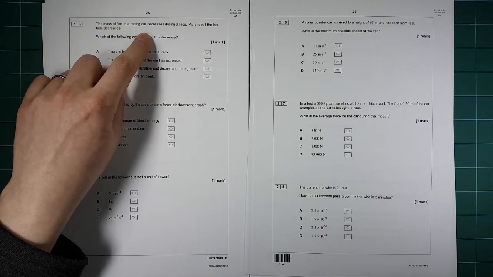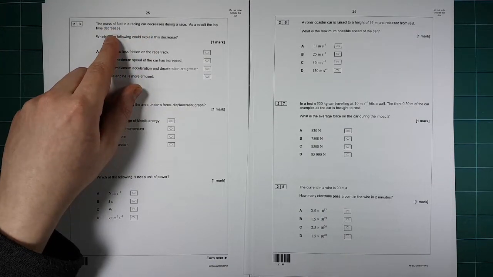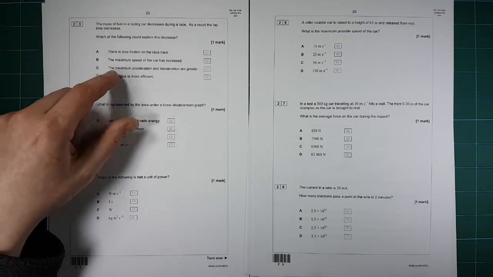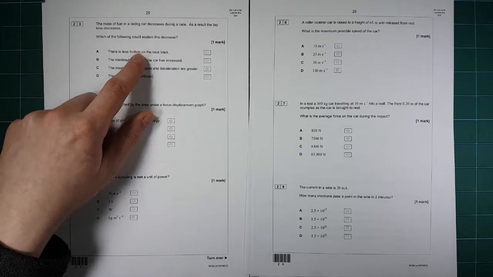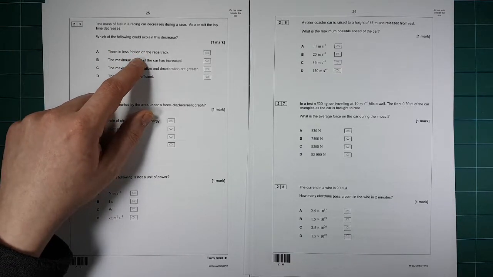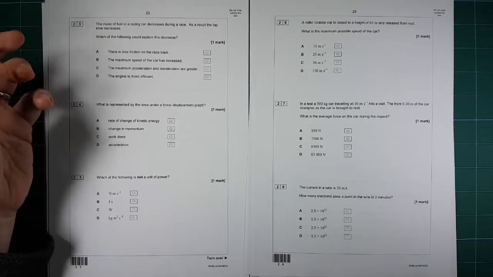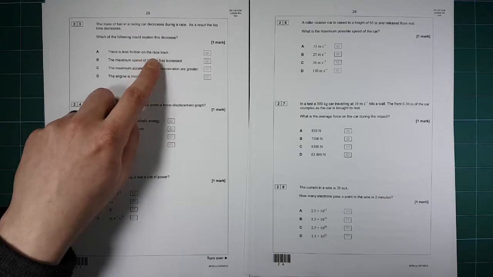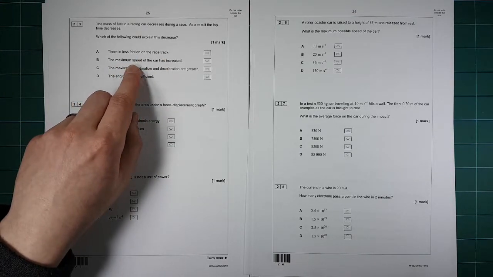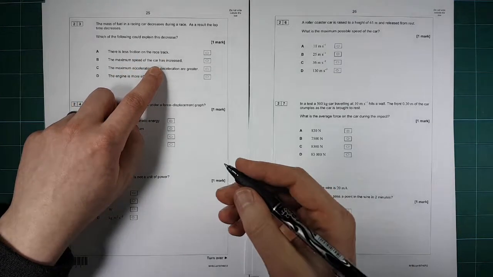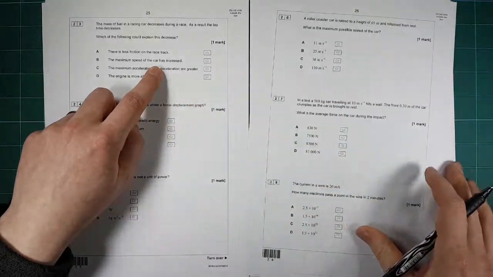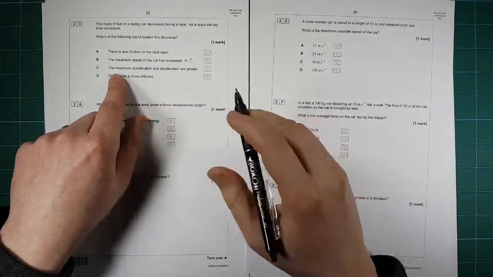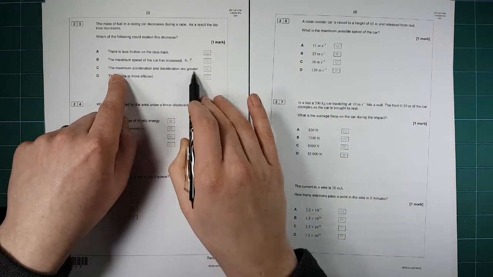The mass of fuel in a racing car decreases during a race. As a result, the lap time decreases. So the car's essentially getting less massive. Which of the following could explain this decrease? There's less friction on the racetrack. Well, yes, there would be, but that's not going to improve lap times. It would actually make it worse. You need grip. The maximum speed of the car has increased. I don't see why, maybe. Who knows? Probably not.